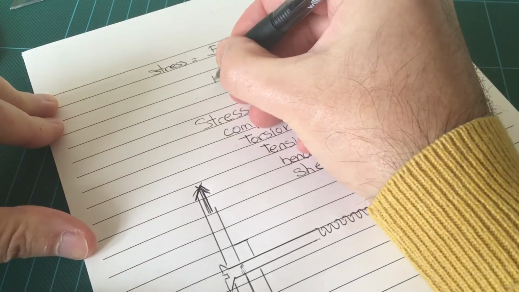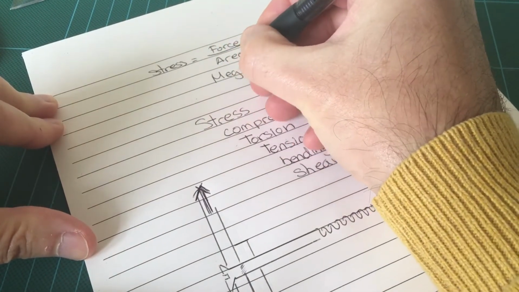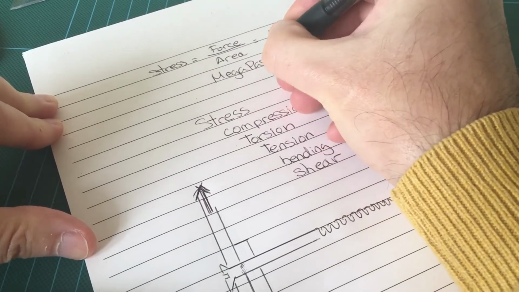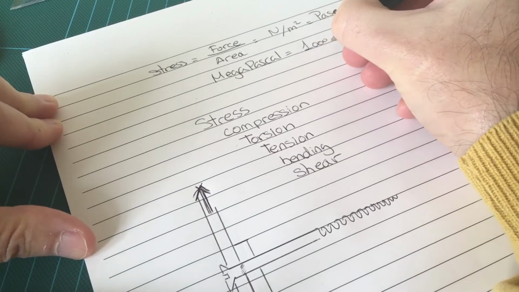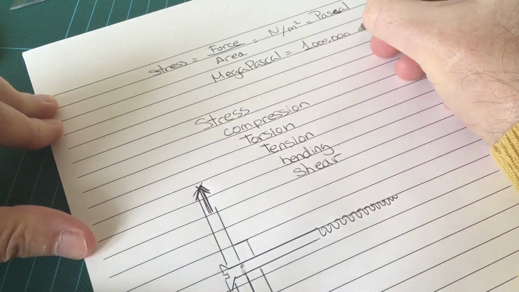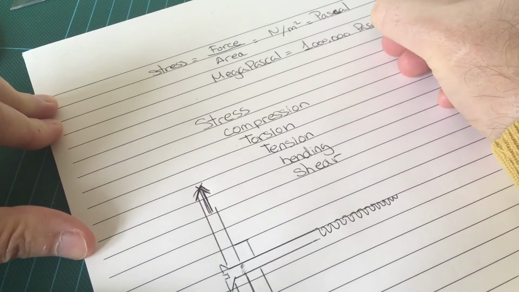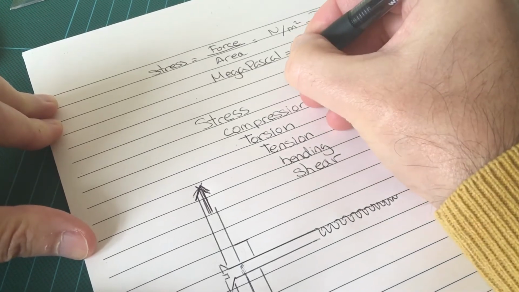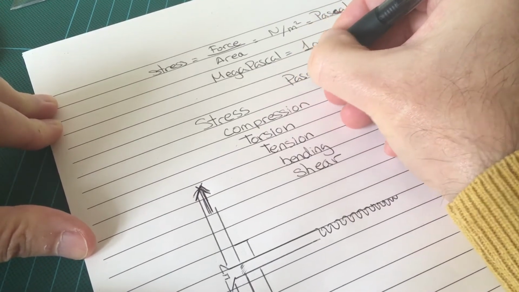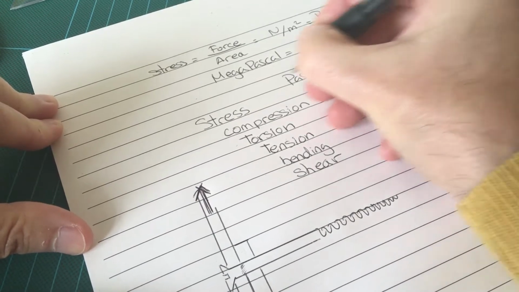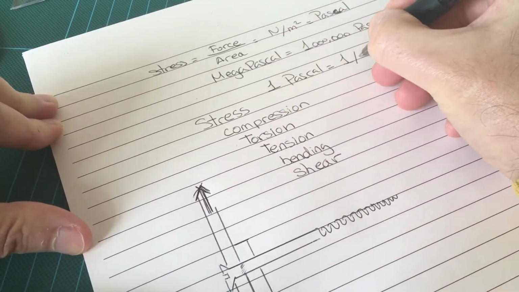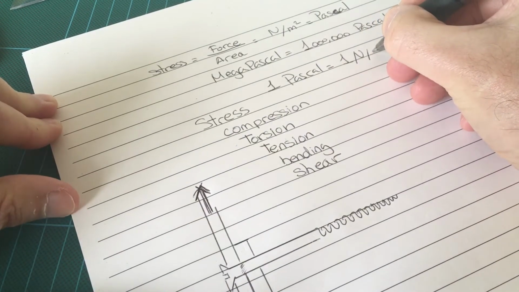I'm going to write it here. 1 megapascal equals 1 million Pascal. And 1 Pascal equals 1 newton per square meter.